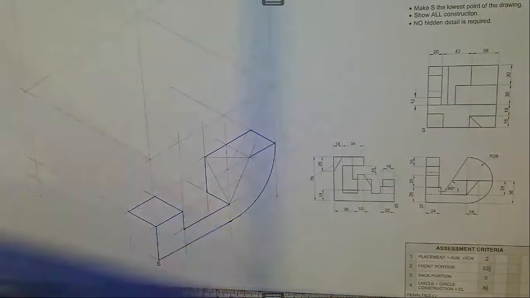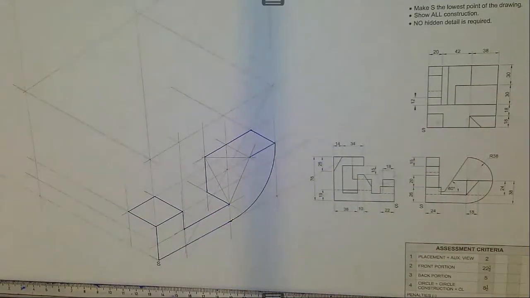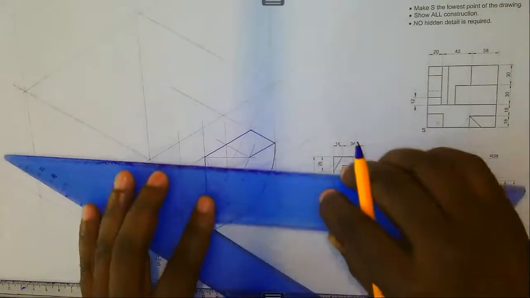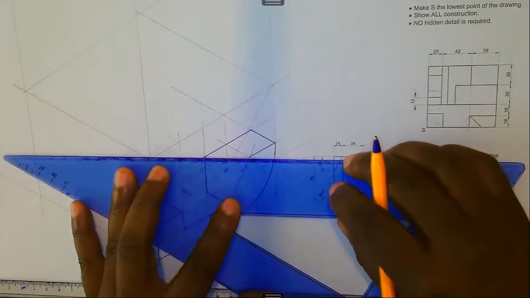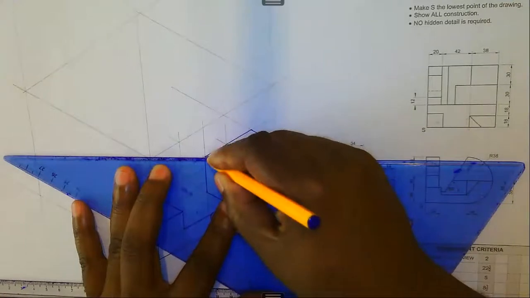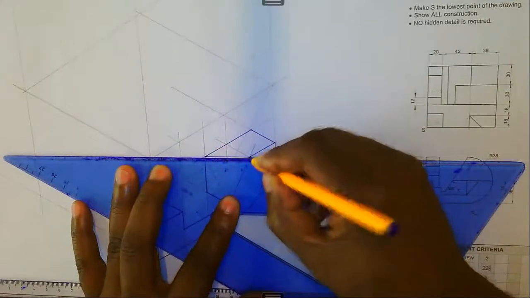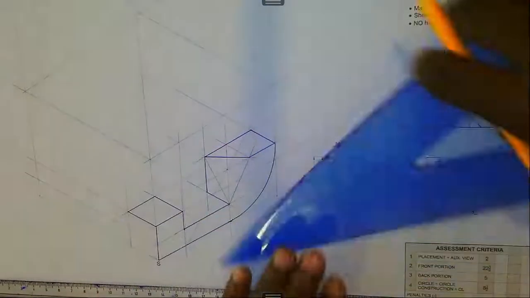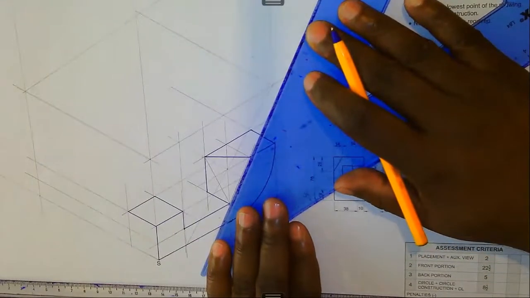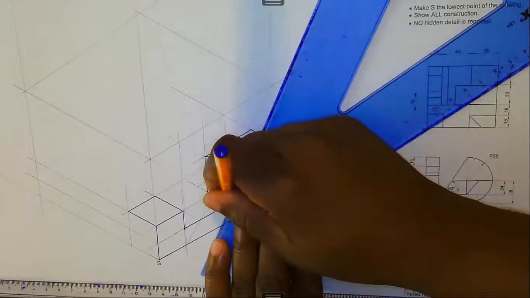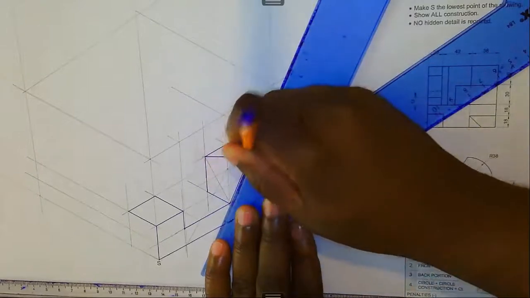Remember, there are three things which are key in drawing. That is your presentation in terms of neatness, that is your accuracy, and your speed. You should be able to do your work quickly, but neatly as well as accurately.